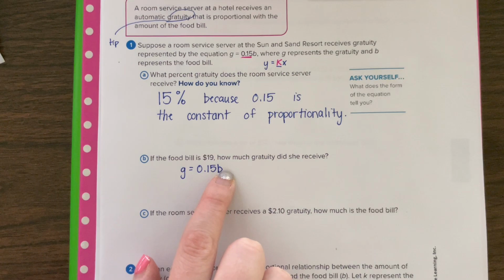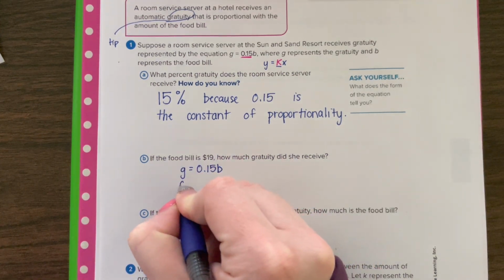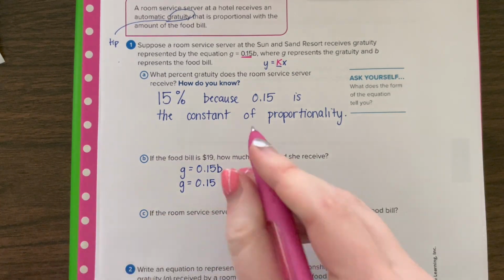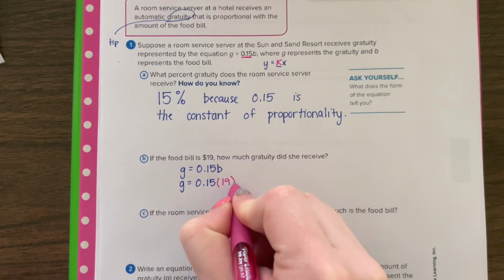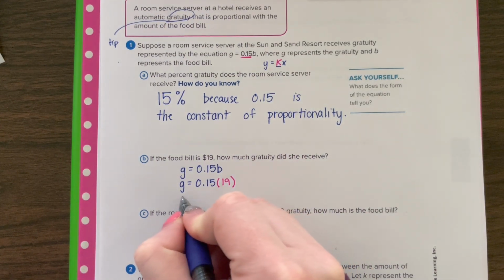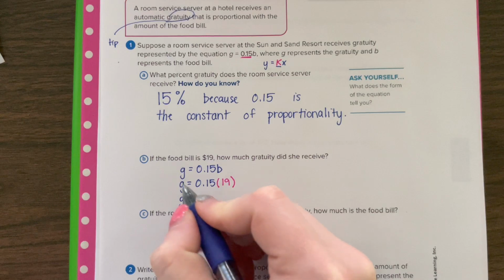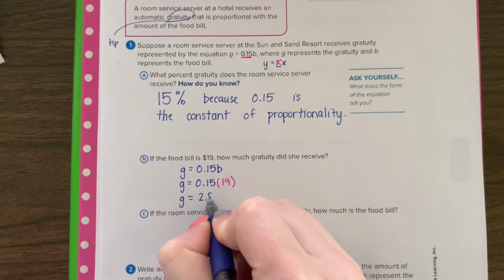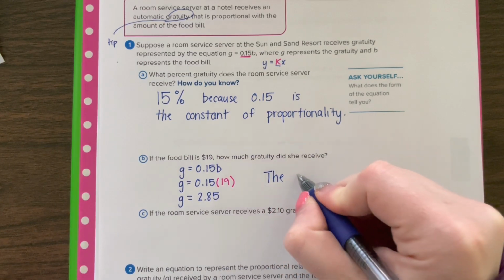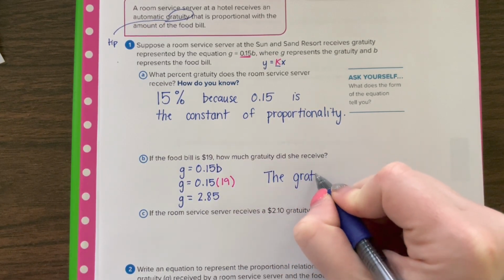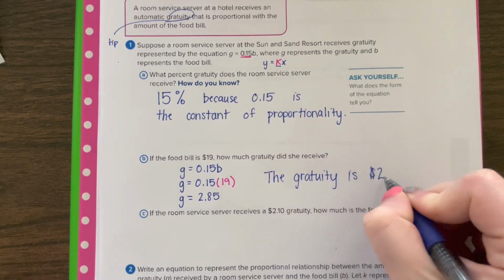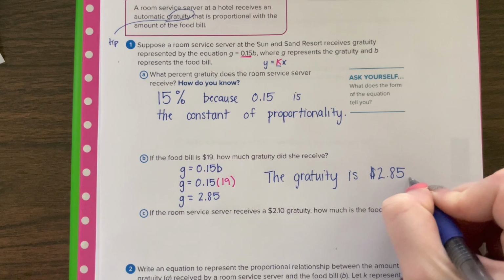So I'm going to plug in $19 for B. So I have G equals 0.15 times 19. So then we're going to type that in our calculator. So we get G equals 2.85. So the final answer, the gratuity, or remember that tip, the gratuity is $2.85.